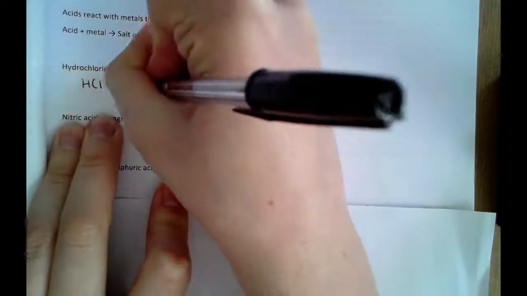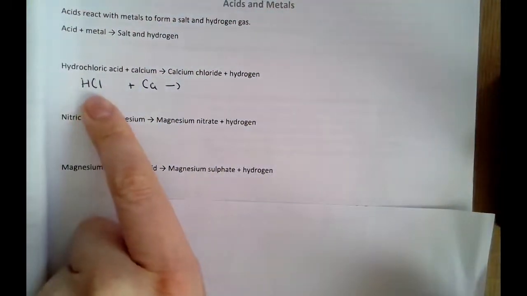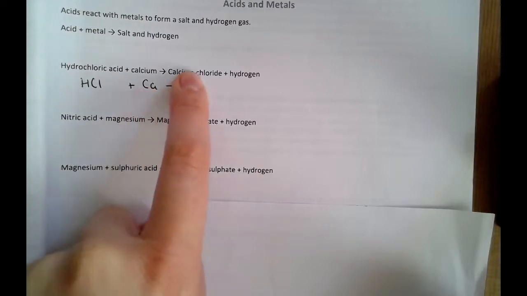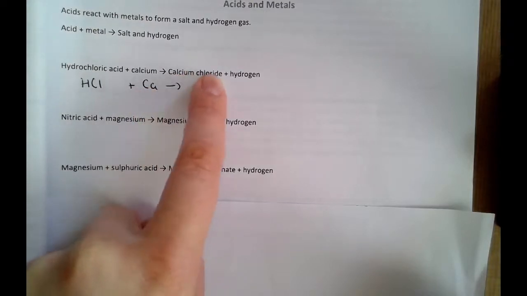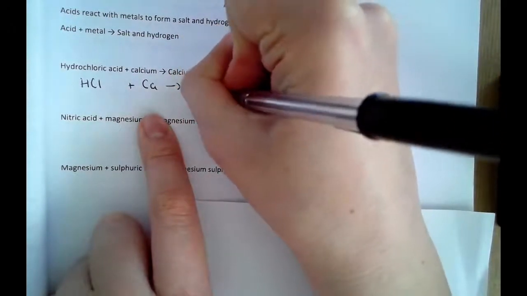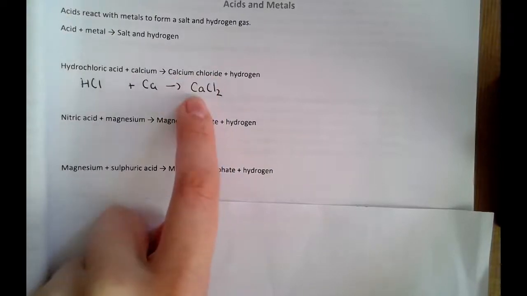If I were to write out an equation here, I've got hydrochloric acid, which is HCl, and calcium, which is just Ca. So you can see that you're forming the salt calcium chloride. Now I'm going to write down the formula for calcium chloride. I'm not going to go through how I worked out that formula. I do a separate video on writing and balancing equations.